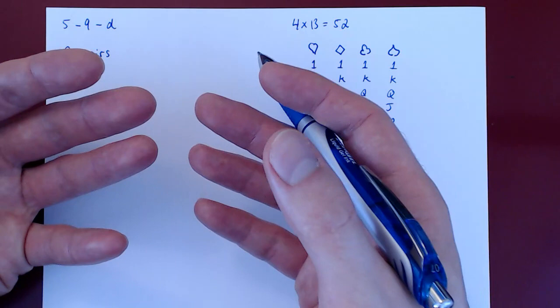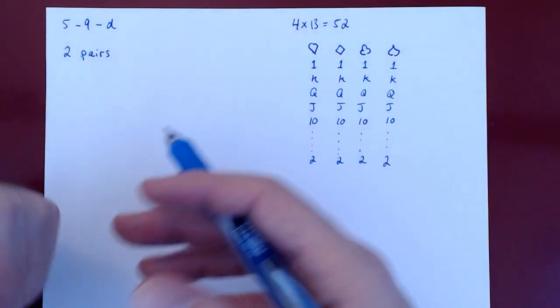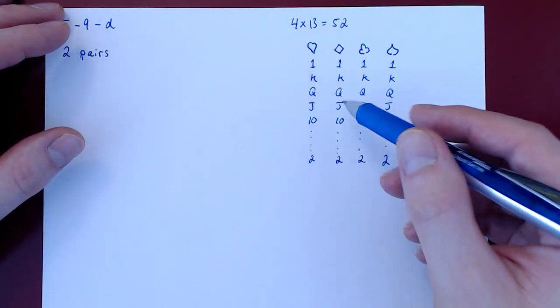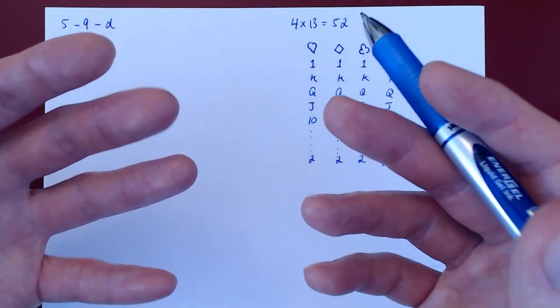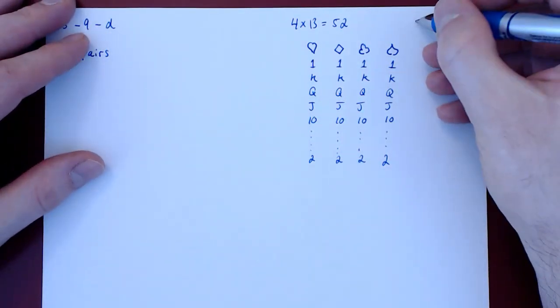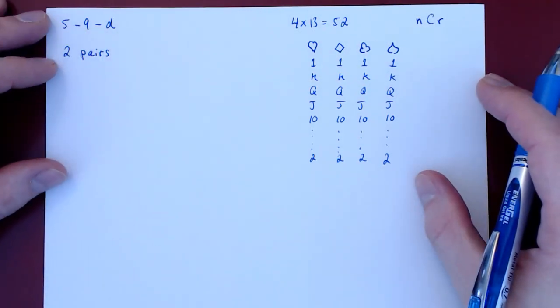When you get your 5 cards, you can shuffle them any way you want. It's still the same hand of 5 cards. And once a card is being dealt, it cannot be dealt again. So clearly here we have a setup that is without replacement and unordered. So we can use our knowledge of combinations, nCr.